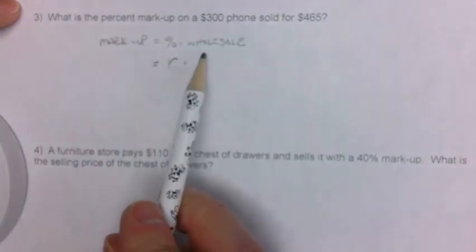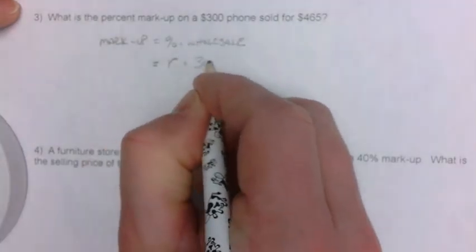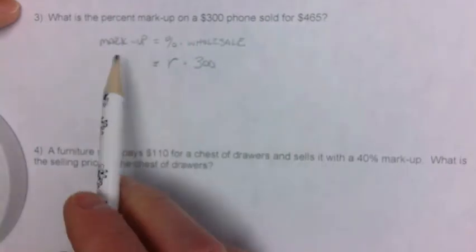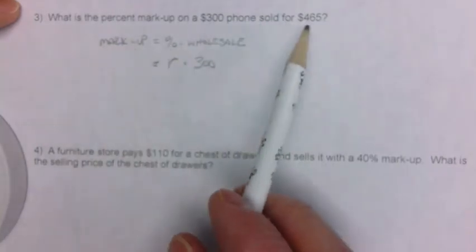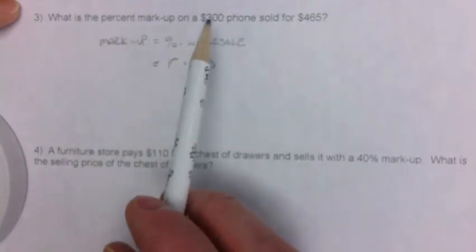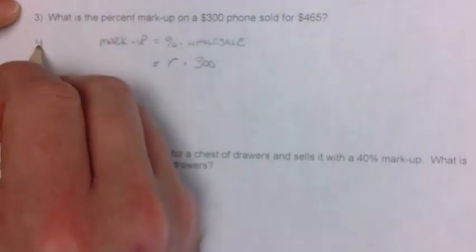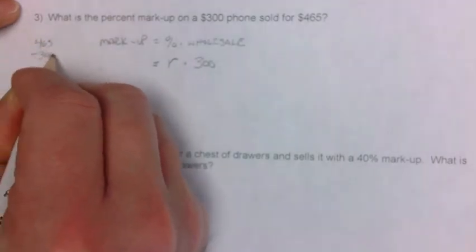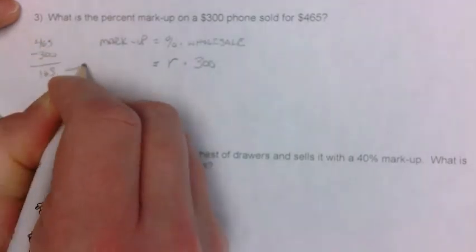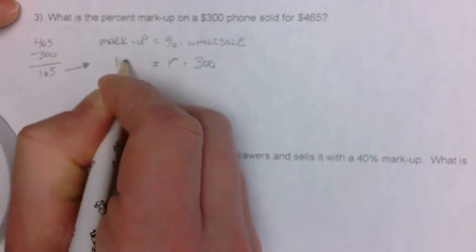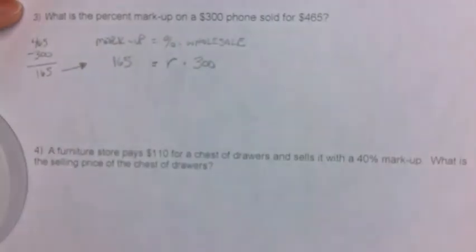The wholesale price, that's the price that the store paid. Right? The store paid $300 and then sold it for $465. So the wholesale price is $300. And for the markup, okay, well, that's how much they're selling it for, $465. They paid $300. $465 minus $300 is $165, which is your markup amount. The store marks up the price of the phone $165 before they sell it to the customers.